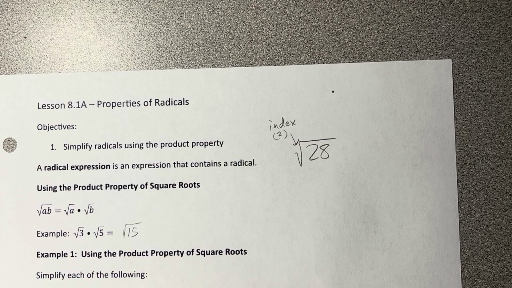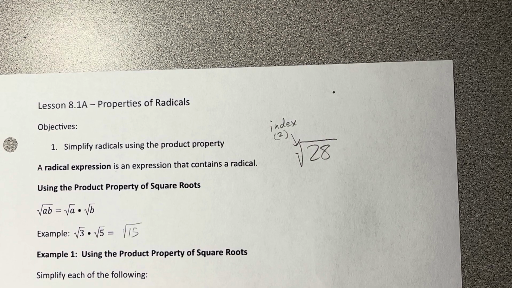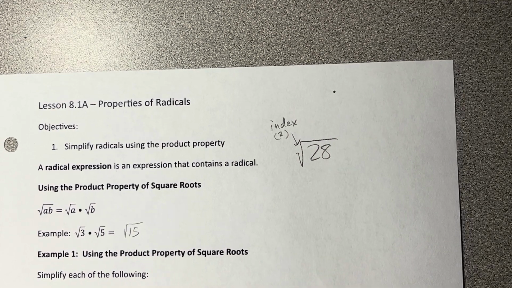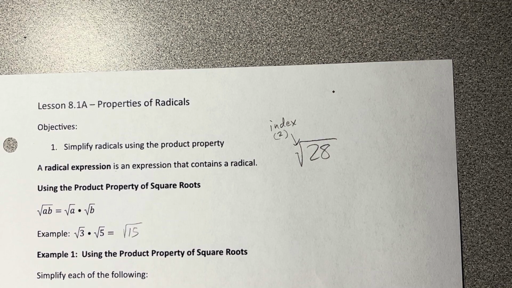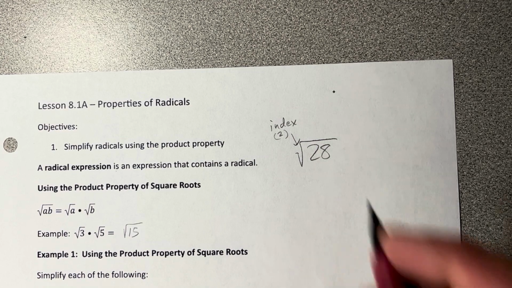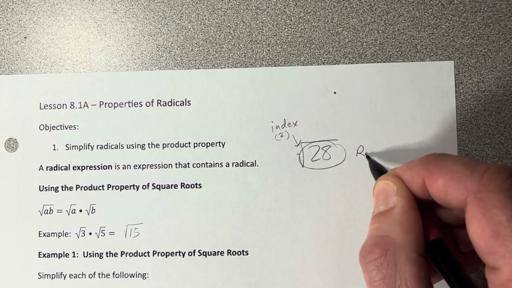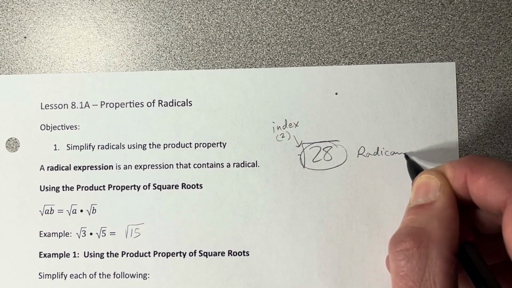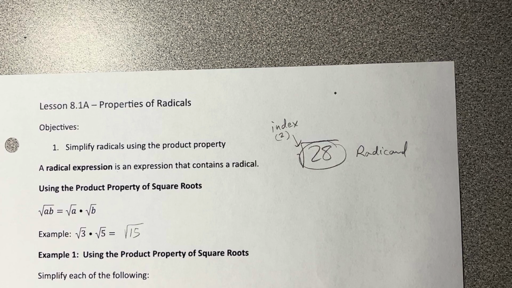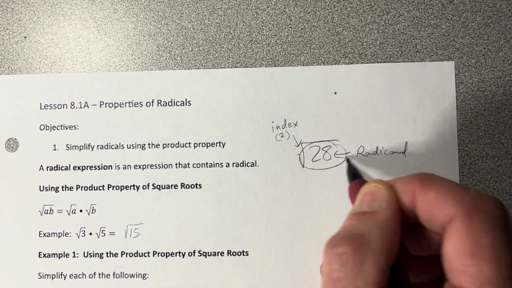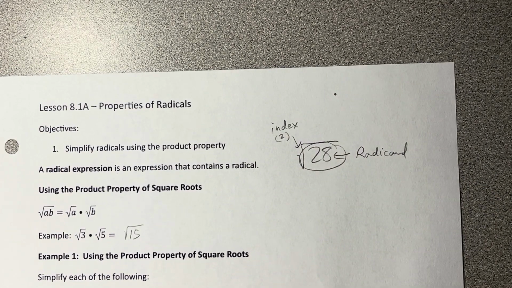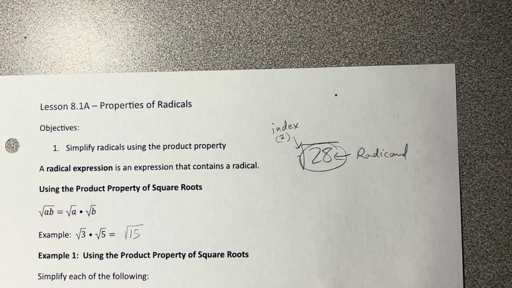If nothing's written, the index is 2. But it's very common to have indices of 3, 4, etc. You can put any number there. You could even put a fraction there, technically. And so the index goes there. This is called a radicand. The number underneath is called a radicand. And together, this whole thing's called a radical.